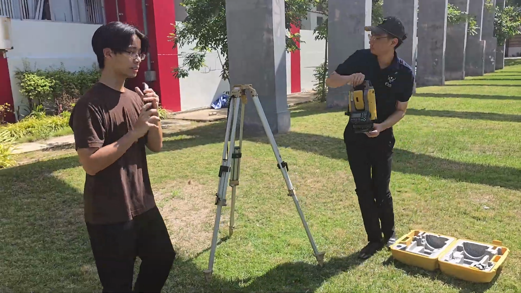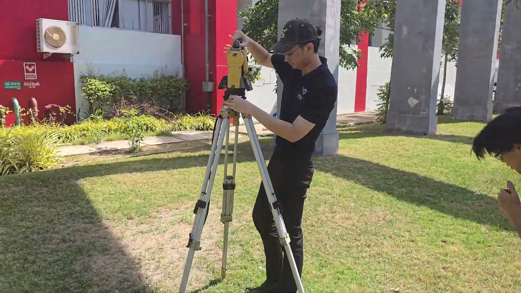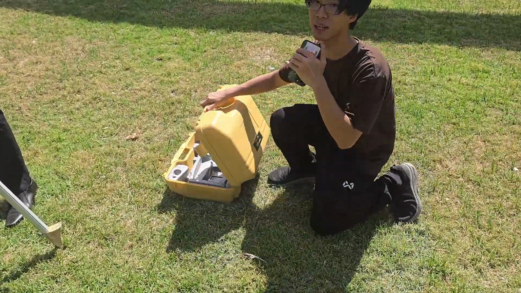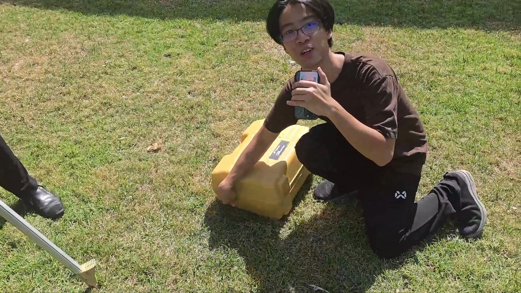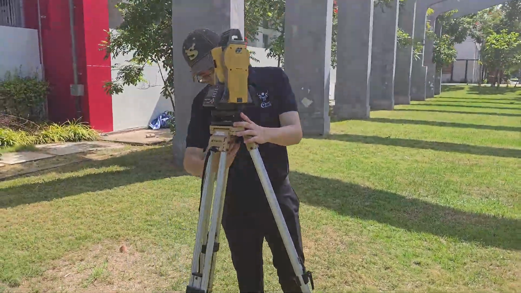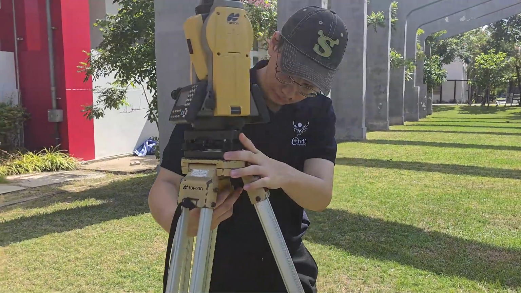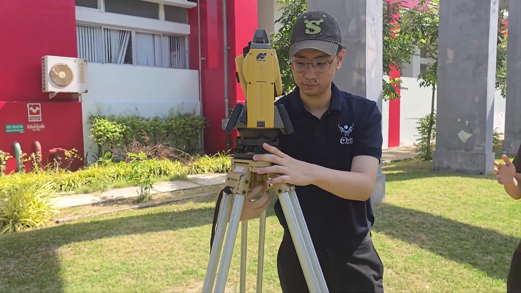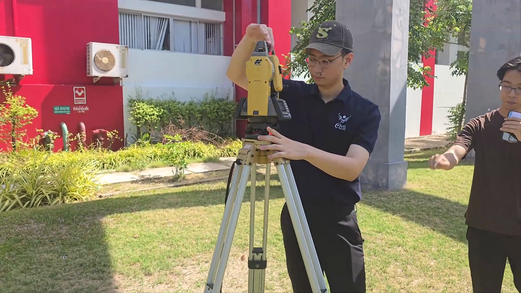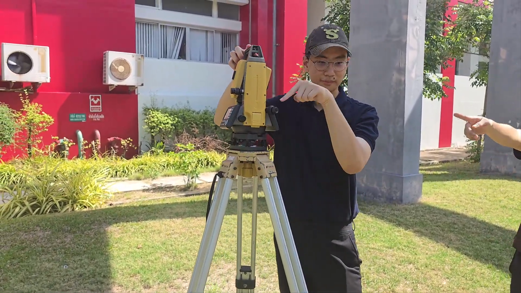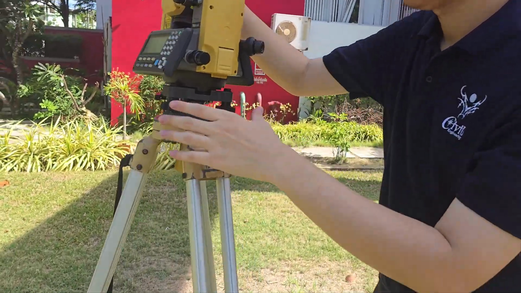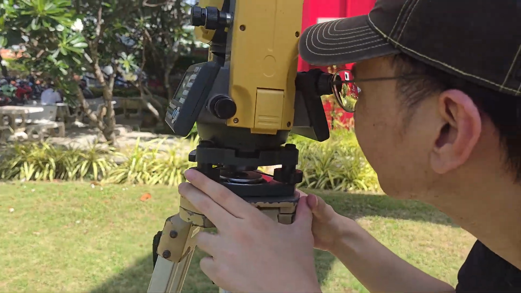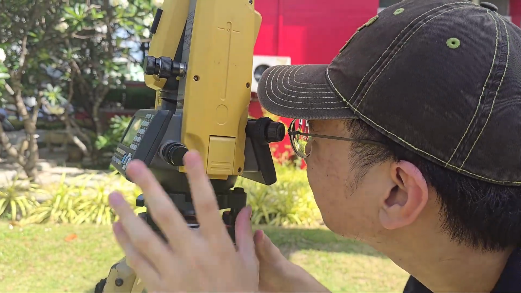Put up the total station, and here, don't forget to close the box or else Achan is going to cook you, bro. Set up the total station. Then you need to make sure that the total station is on the peg or not. Just look through this eyepiece. Look in, okay. Is it on?